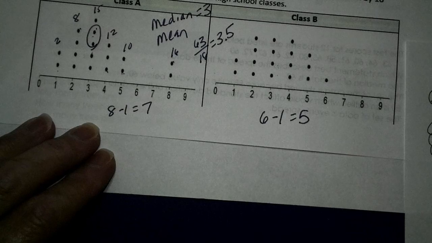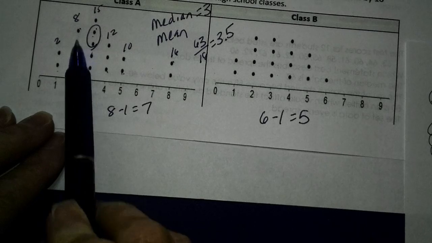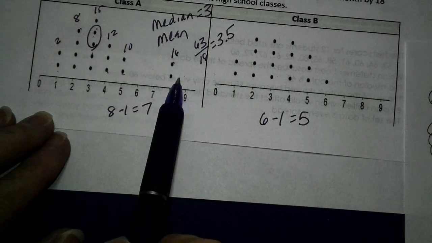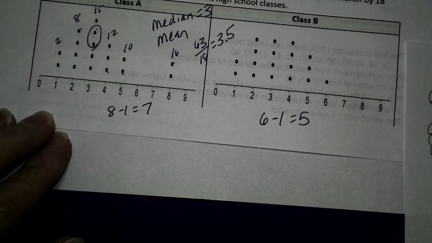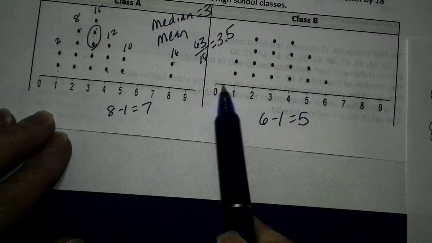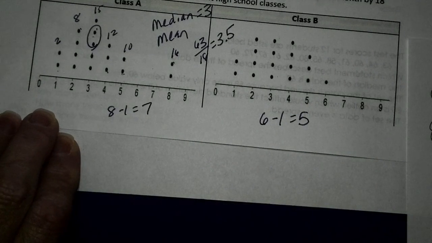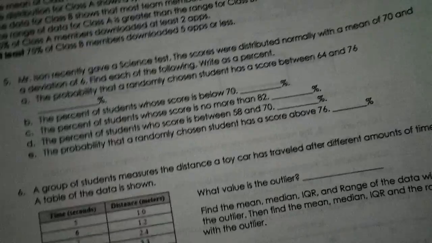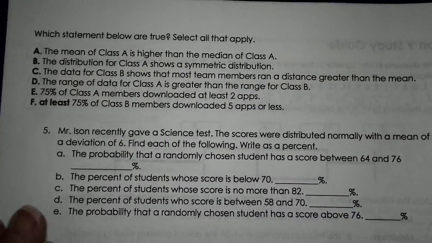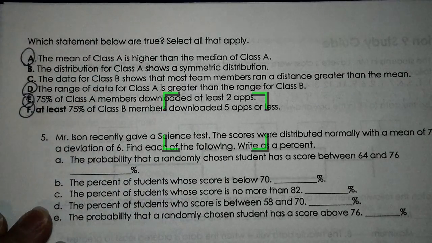E says 75% of the class A members downloaded at least 2 apps. So at least 2, that means 2 or more. So I would say that would be correct because that's more than 75. And then F says at least 75% of class B members downloaded 5 apps or less. Well, here's 5 or less. So at least, yep, it's definitely more than 75. So that would be F as well. So the answers to this one would be A, D, E, and F.